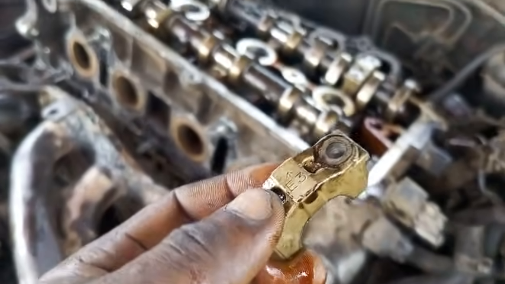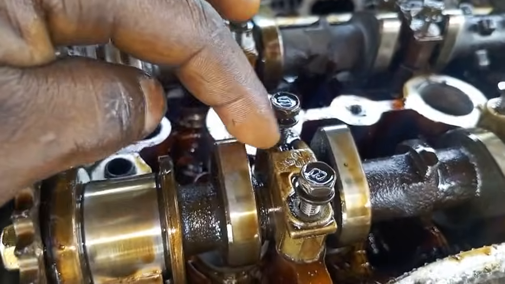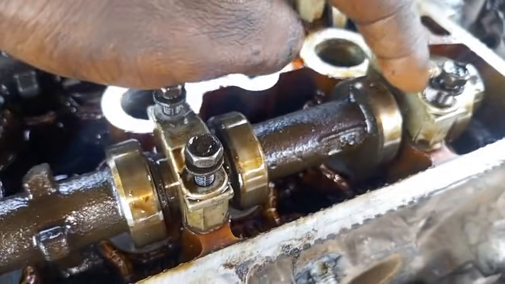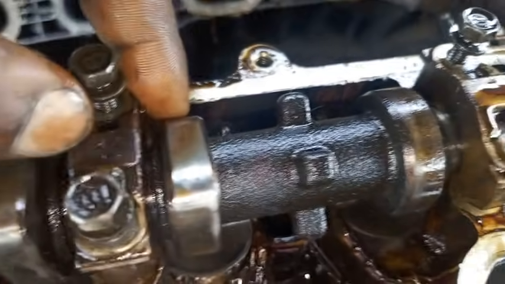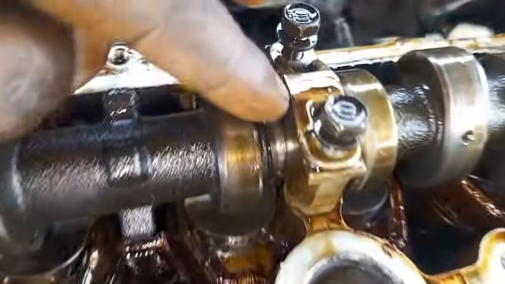We have the A3, this is the A3 over here. So that is how the placement is. You can see that we have exhaust 2, exhaust 3, exhaust 4, exhaust 5. Also we have intake 2, intake 3, intake 4, and also intake 5.